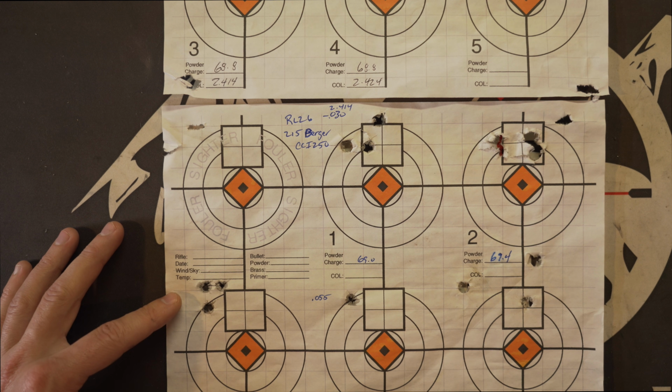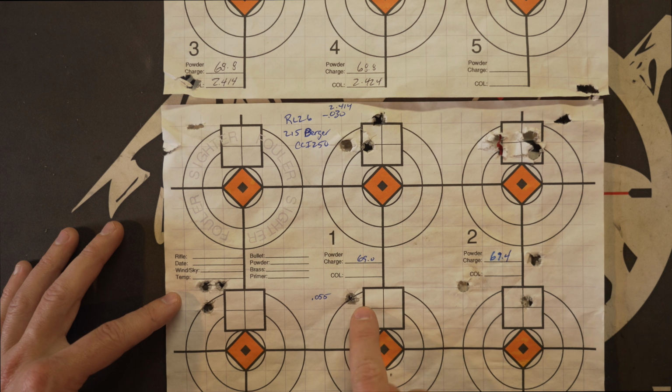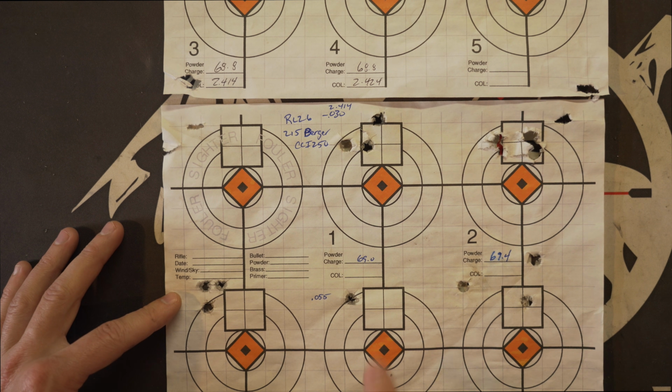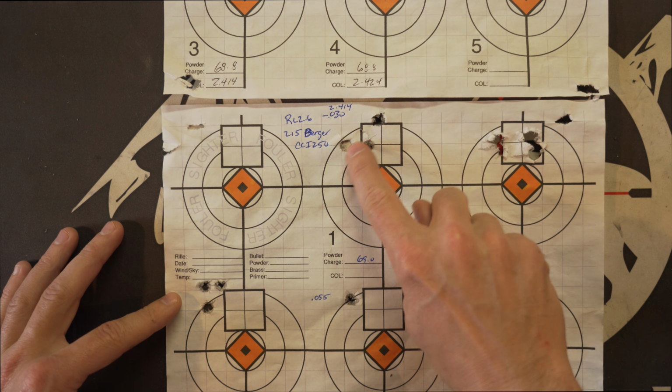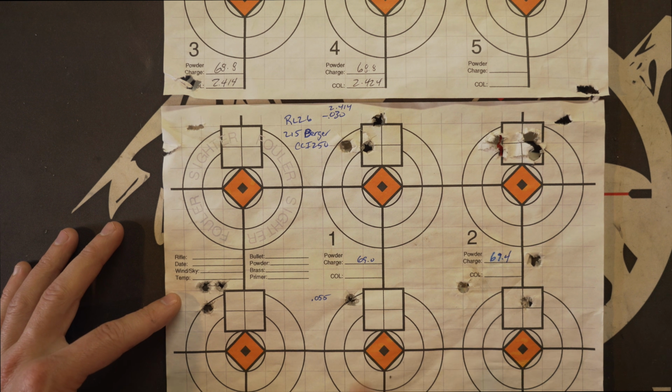This one I went in 0.2 of a grain increments, and I went to 68.8, then 69, 69.2, 69.4. And here we can see this point of impact would have been right in between the 68.6 and it would have been right in this area, so it would have been right in between here. So I know that this load is going to be a stable load.